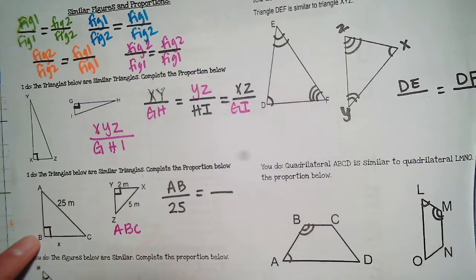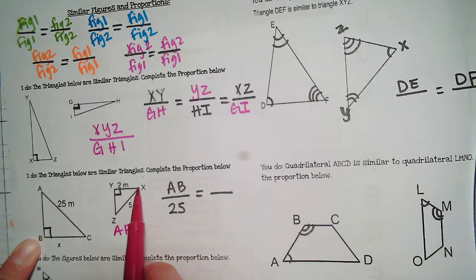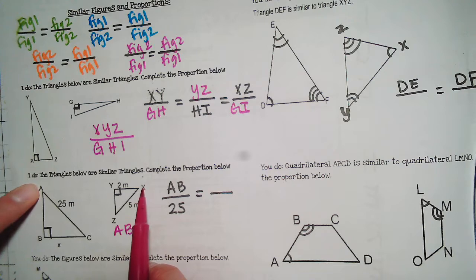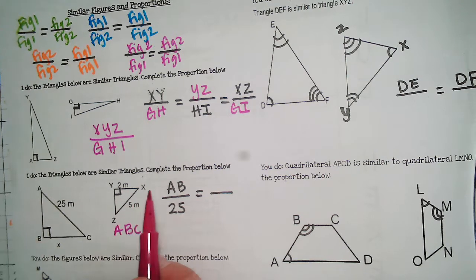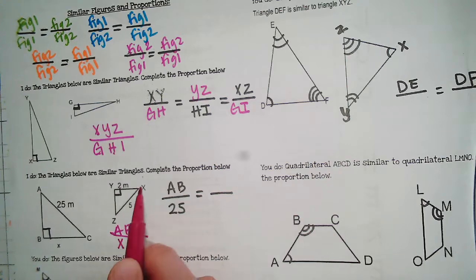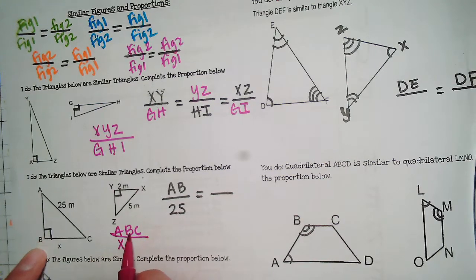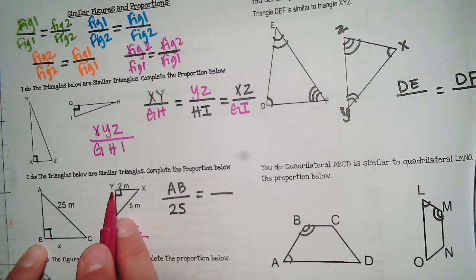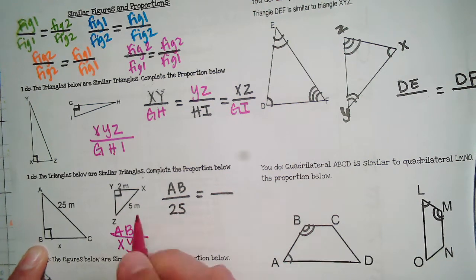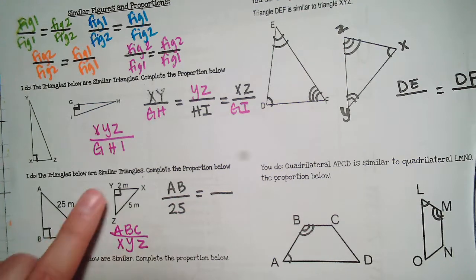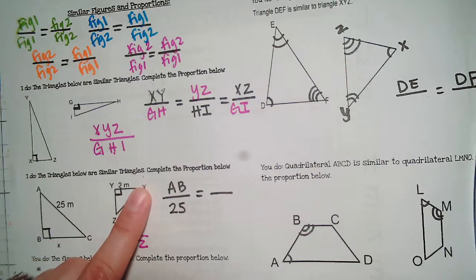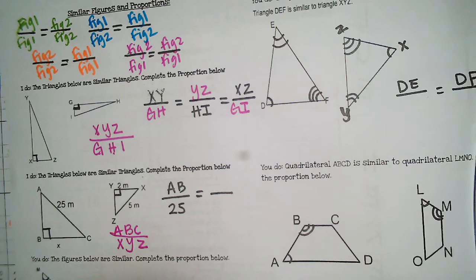I know that A and X correspond because it's the line attached to the right angle. So X is going to go underneath. B was my next one. B has the right angle, Y has the right angle, so Y goes next, and then Z is last. You just want to make sure that you are looking at the symbols that are given to you so that you know what we're looking for.